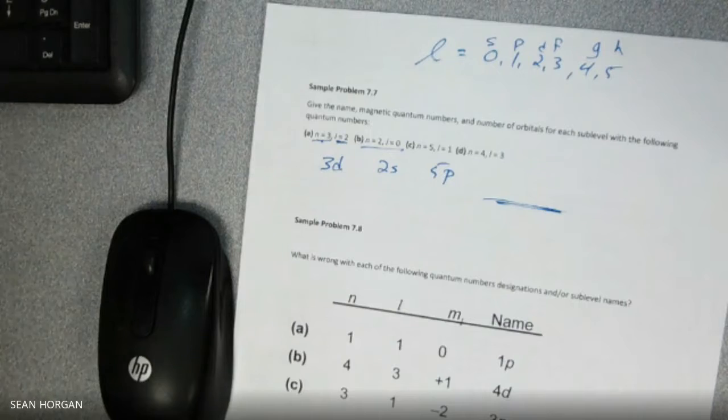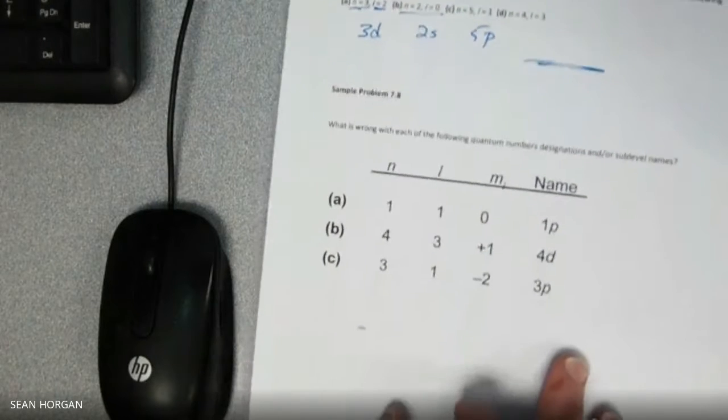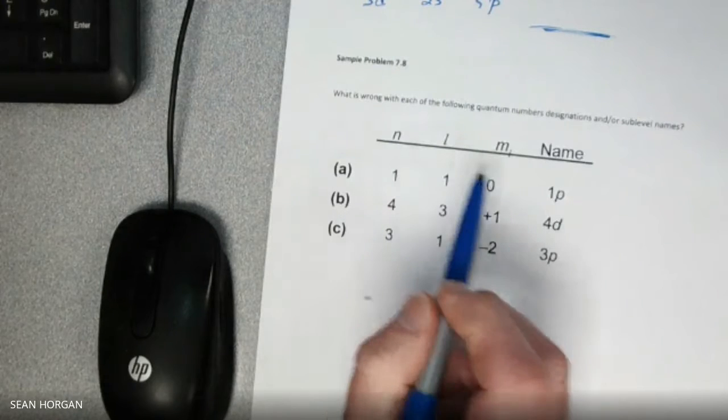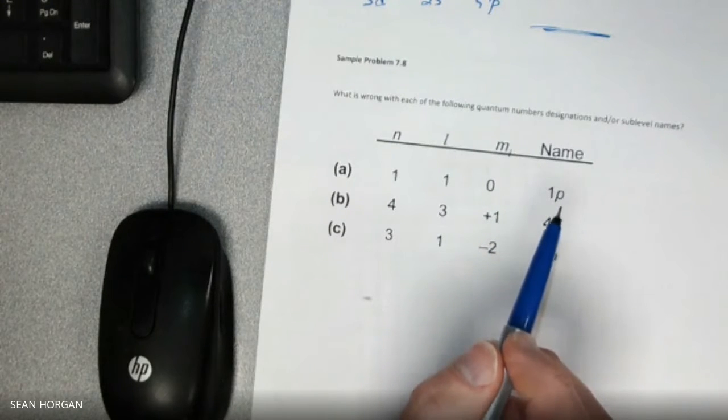Okay, stop the actual tape and do that. All right, the video. The tape. How old am I? All right, what's wrong with each of the following quantum designations and their sublevel names?